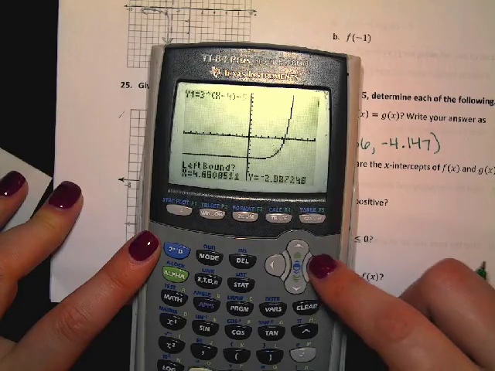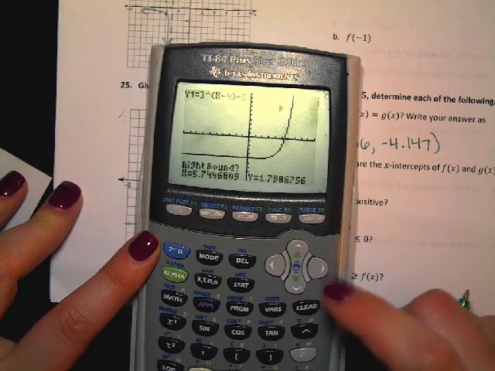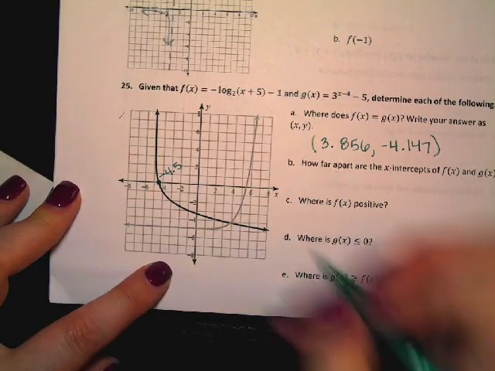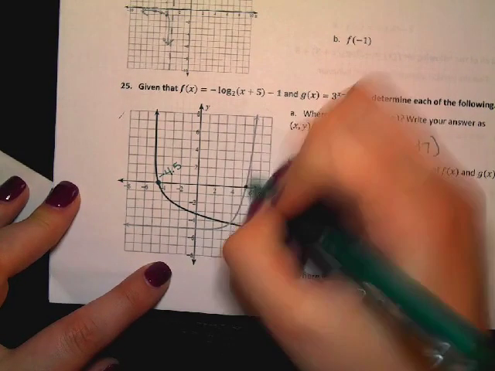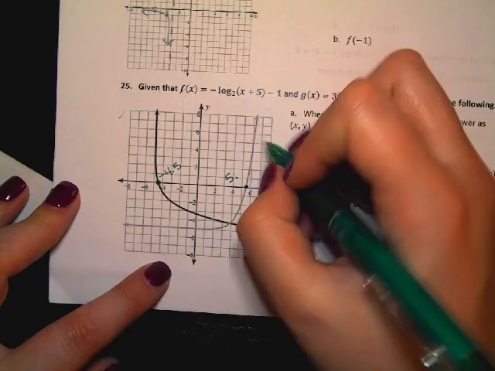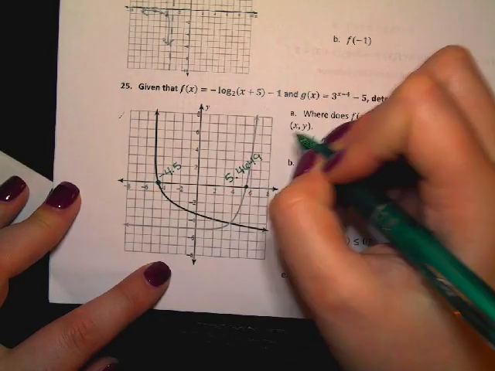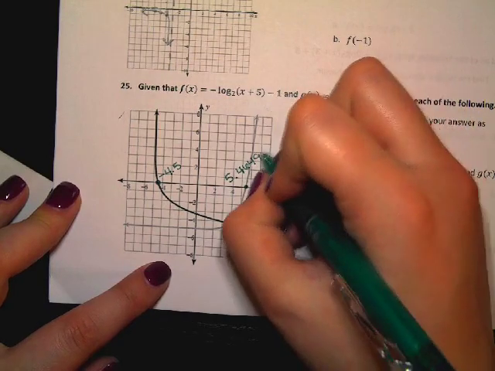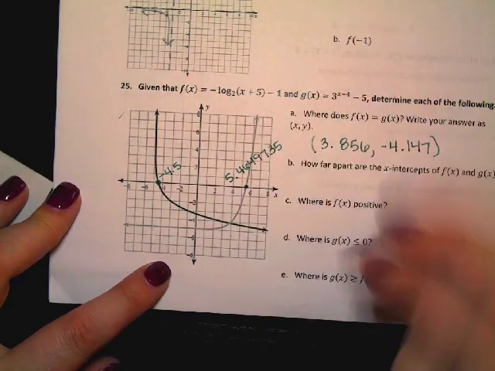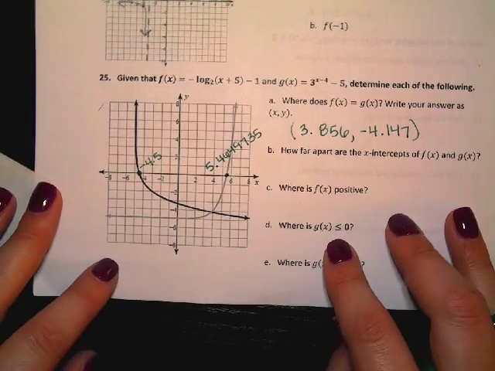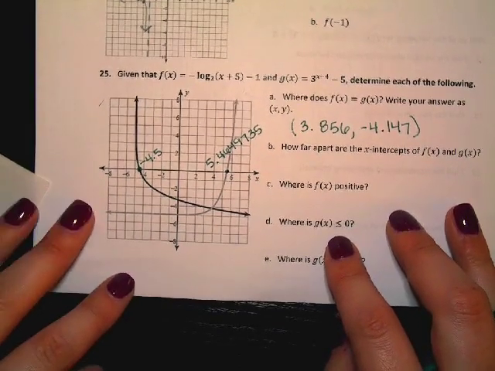I should still see you typing because you're still finding the other one. And how do you figure out how far apart they are?